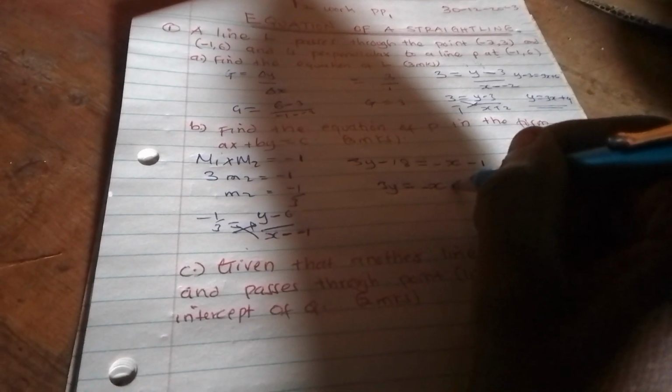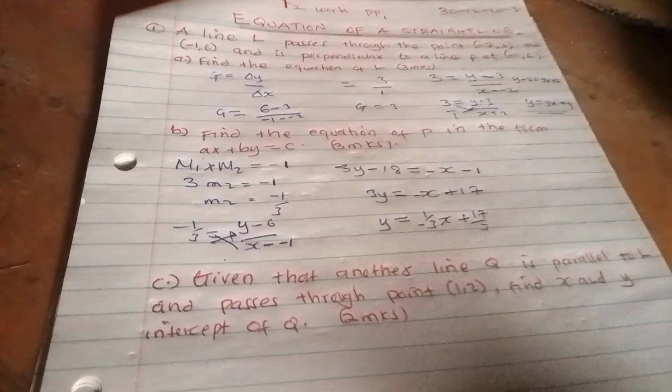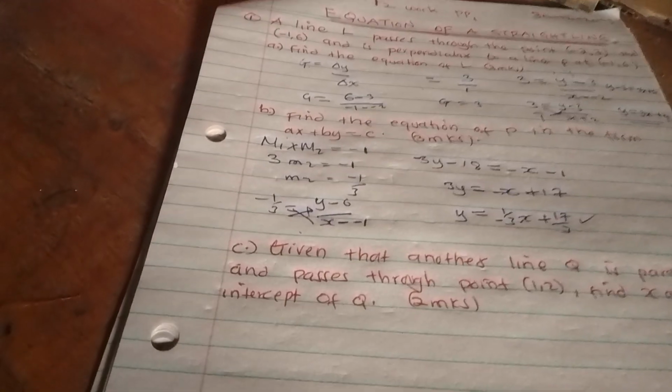So 3y will be equal to -x, then ikienda kwa ni positive, so plus 17. Then divide by 3, y will be equal to -1/3 x plus 17 over 3. So that one is the equation of P.